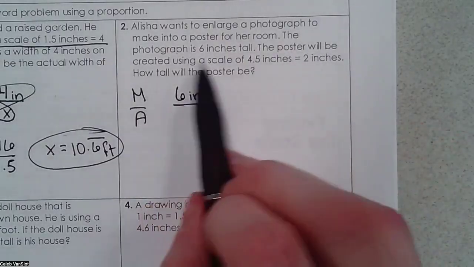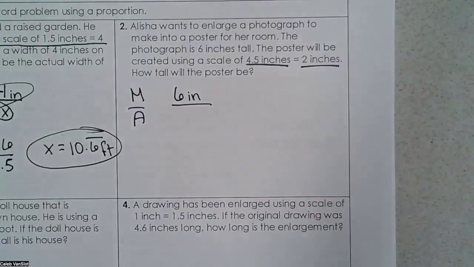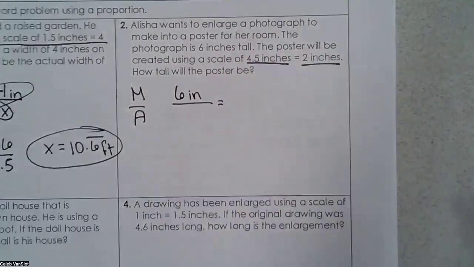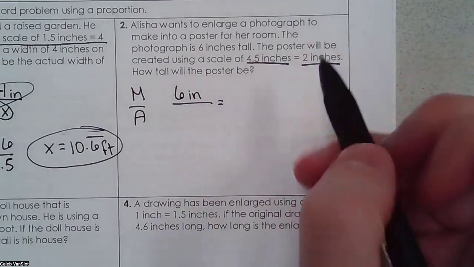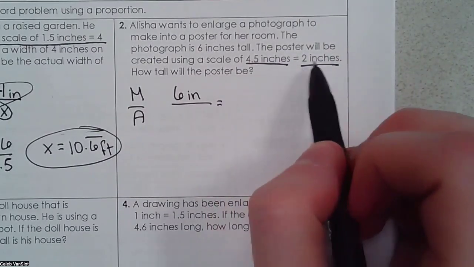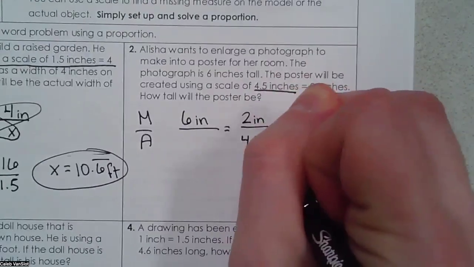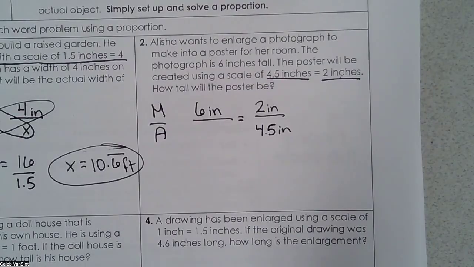Okay. The poster that's going to be created is going to be a scale of 4.5 inches to 2 inches. Okay. So we see that we have a scale here. Which one of these is smaller? The 2 inches, right? So the 2 inches is talking about our model. And the 4.5 inches will be the poster itself. Okay. I know. So that one is a little bit tricky.